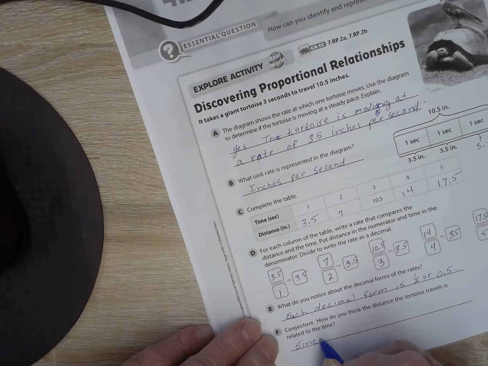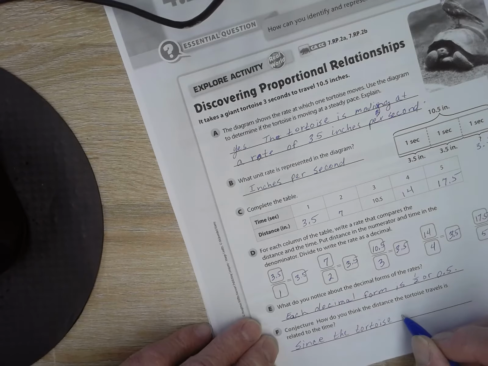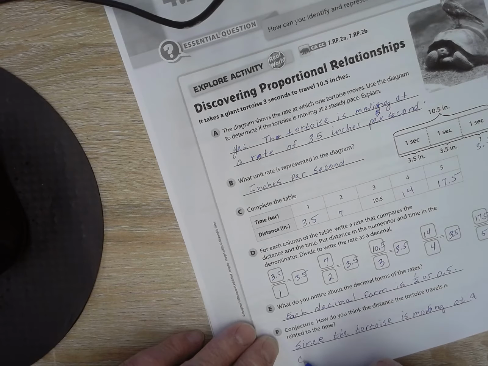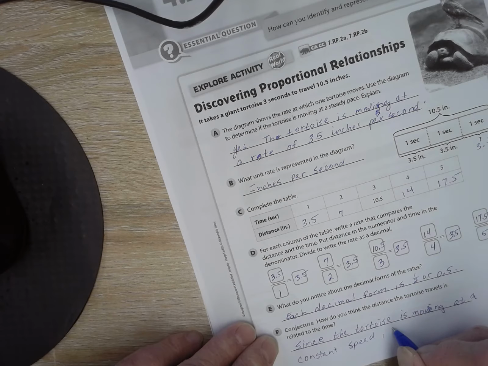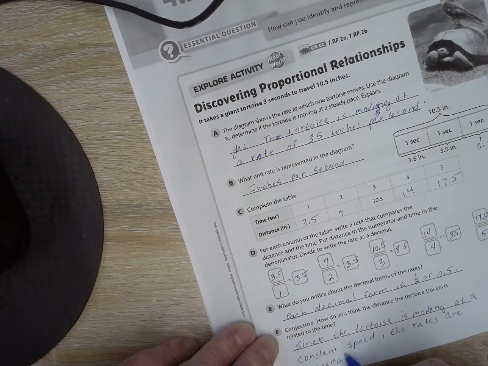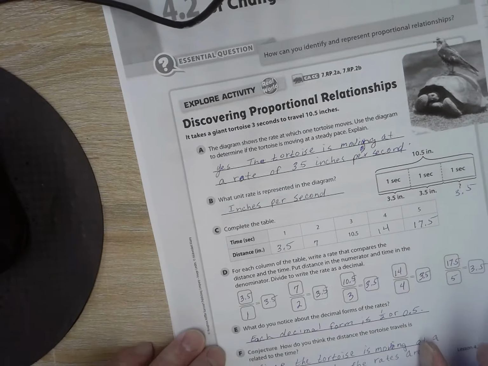Since the tortoise is moving at a constant speed, the rates are measurable. Okay, let's go on to the next page.